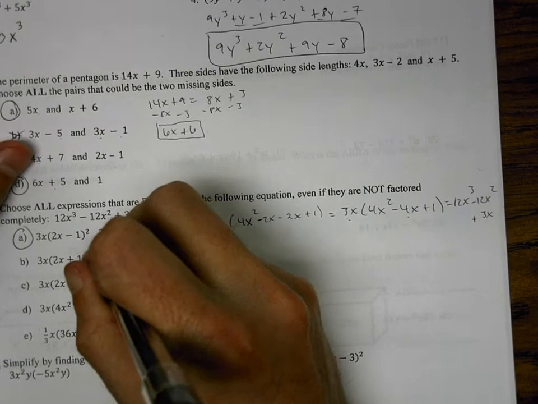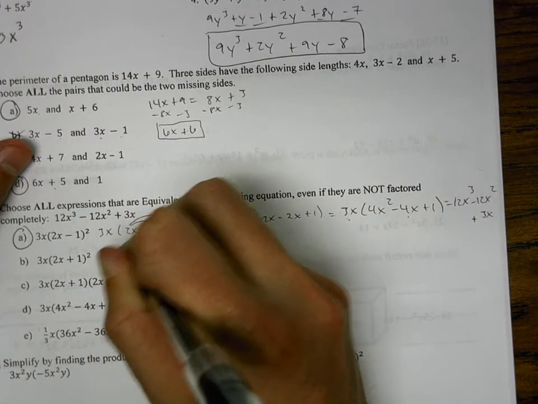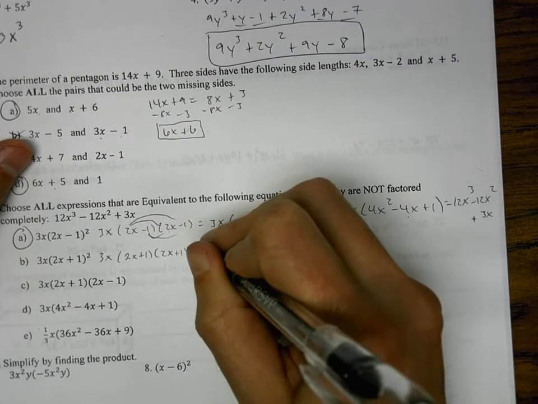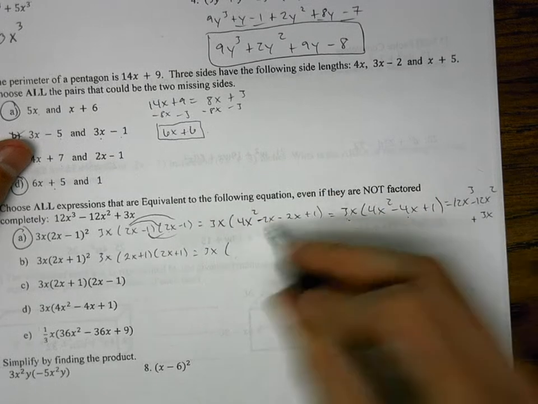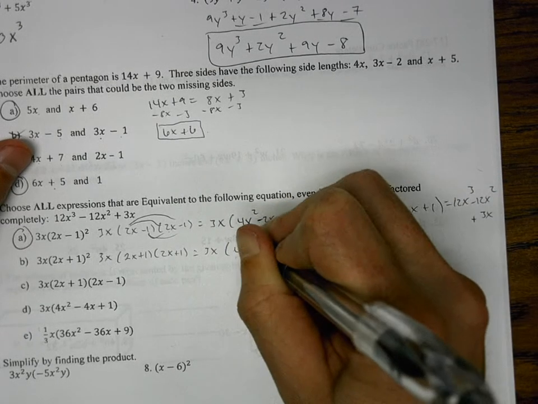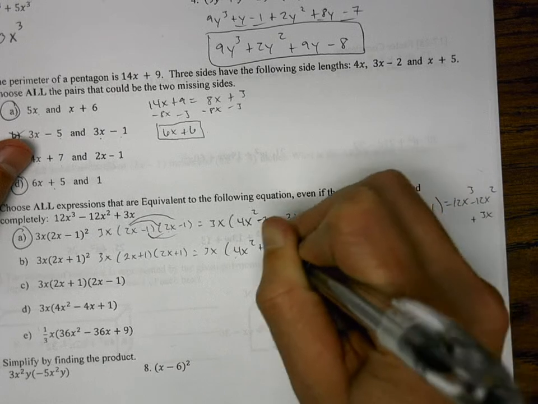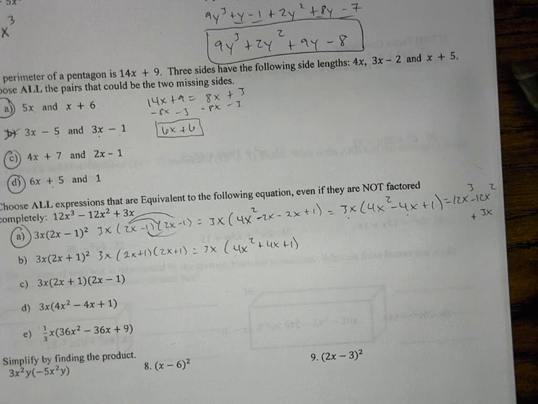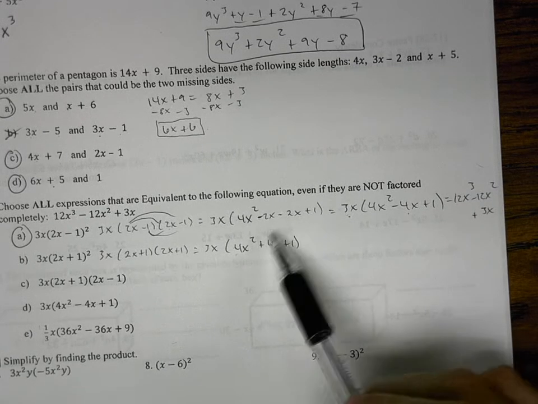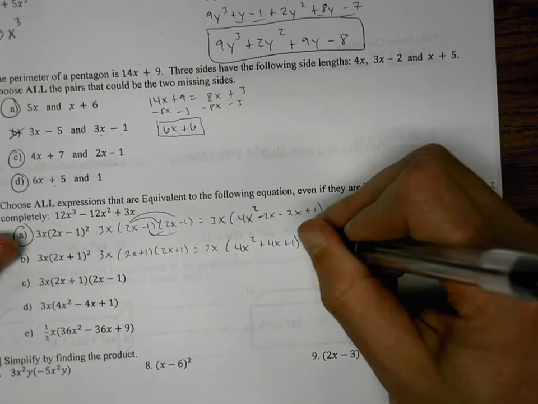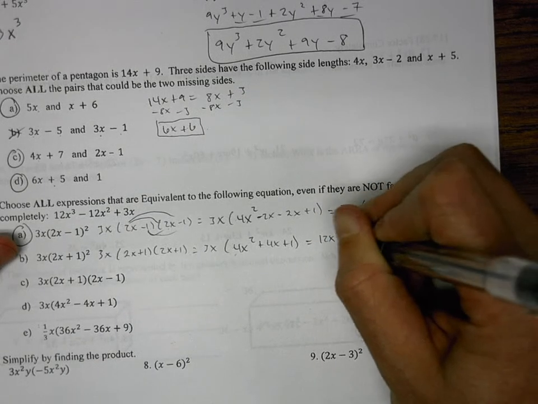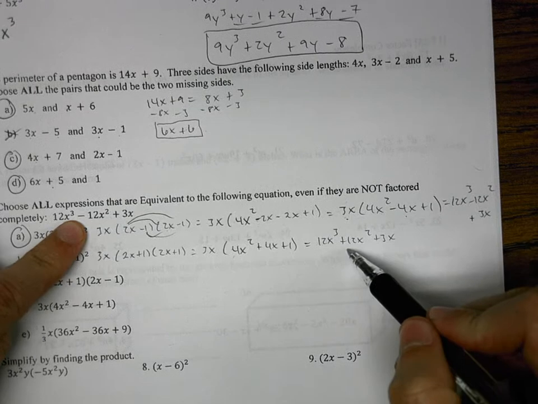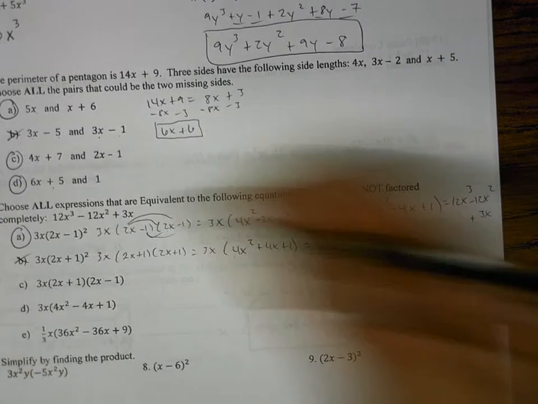This one is just a tad different. This one, it's a 2x plus 1 squared. So this is 3x. And this one will actually become a 4x squared plus 4x plus 1 after you distribute everything. The reason why I could do that one so fast is because these would become positives instead of negative because of this part. And this becomes 12x cubed plus 12x squared plus 3x. Since this says minus and this says plus, they are not equivalent, so B does not work.